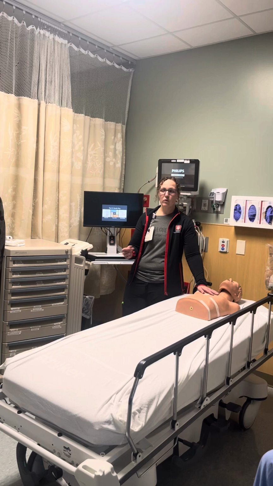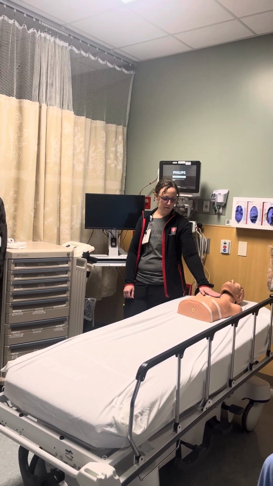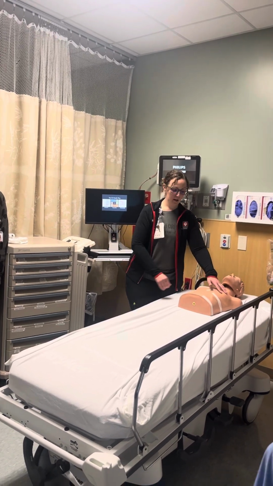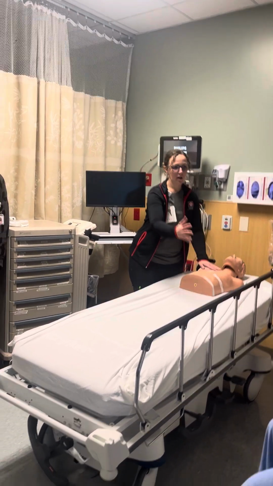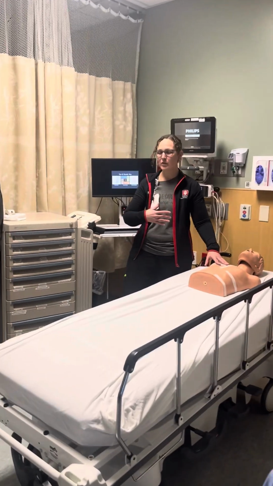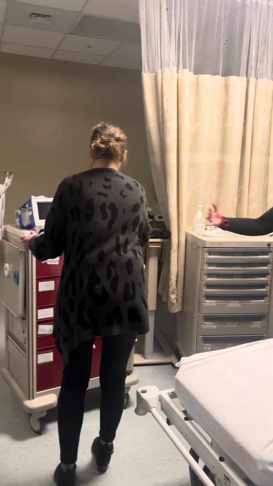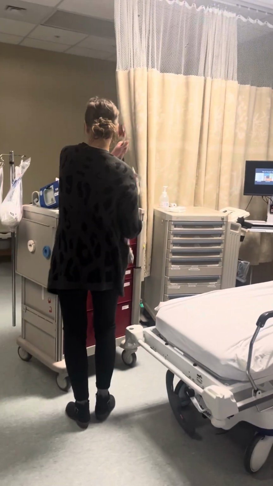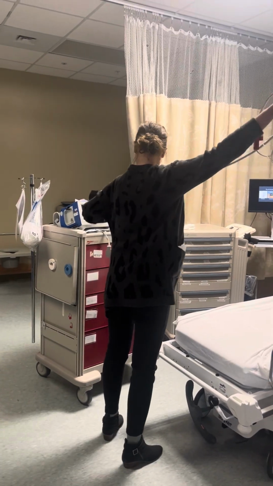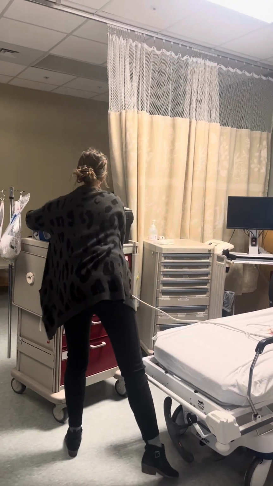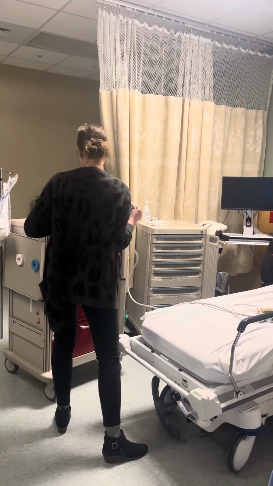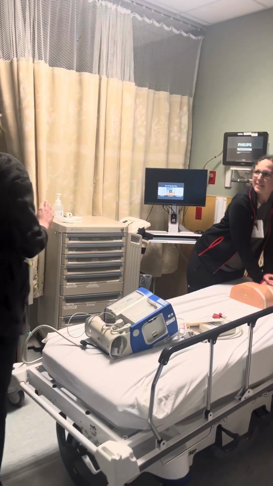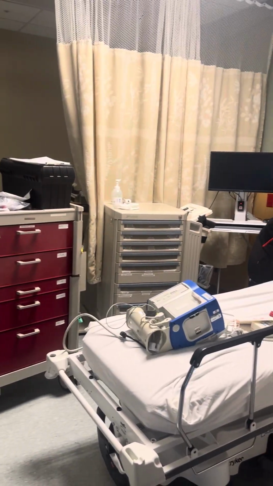Or hopefully they're here right away and you can continue doing compressions and they will get everything off the cart. So I've been doing compressions. My friend arrived rather quickly, brought the code cart, so I'm going to continue doing compressions while you grab the monitor and the backboard and pads off the cart. And we would probably put this on the side table here, since he has a bilateral lower amputation. We have plenty of room.